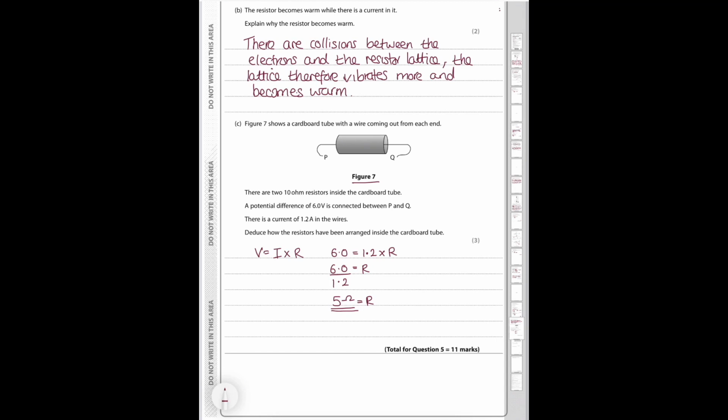Now, because we've got a total resistance of 5 ohms, and we've been told that there are two resistors which are 10 ohms each, that is greater than the total resistance that we need of 5 ohms. And we know that if we have resistors in series, then their resistance adds up. So if these two here were in series, our total resistance should be round about 20 ohms, which is not the case here.